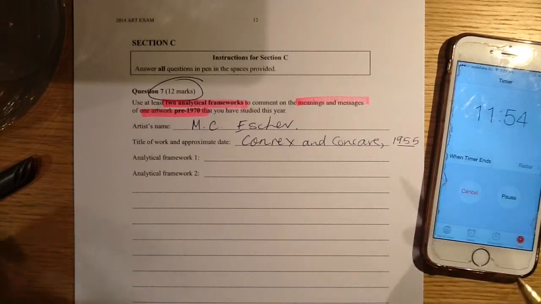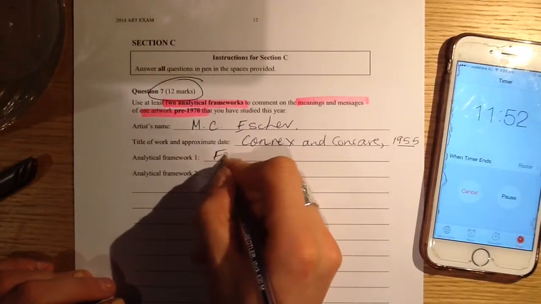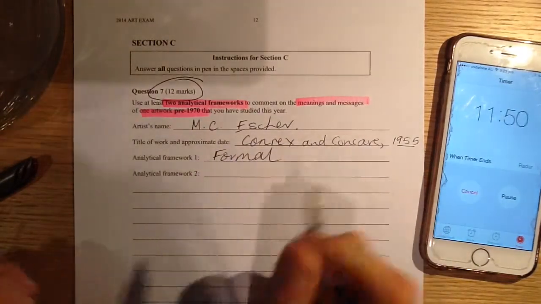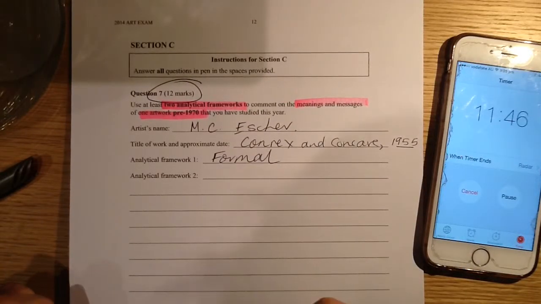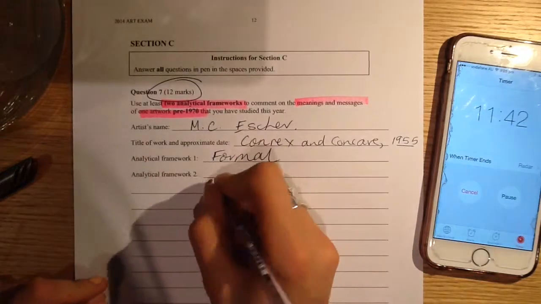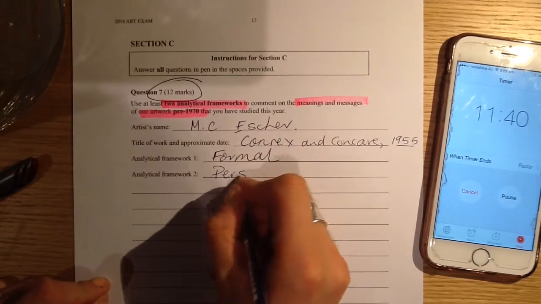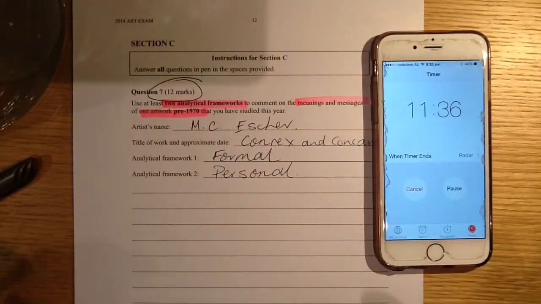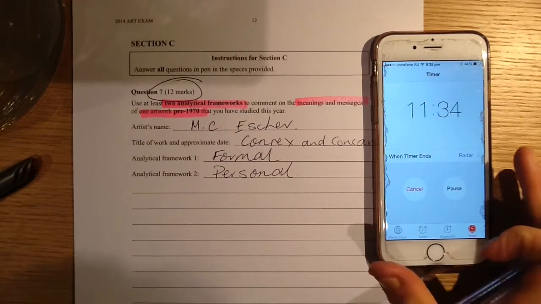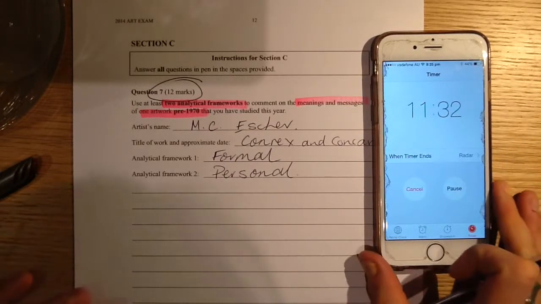Now the 2 frameworks I'm going to go with are the formal, generally the easiest, and I'm going to go with the personal because I know quite a bit about Escher. Okay. Here we go.